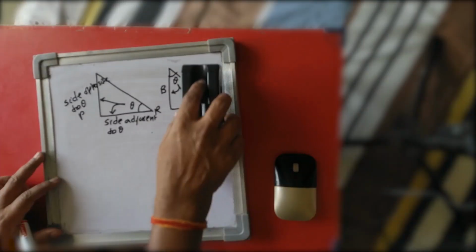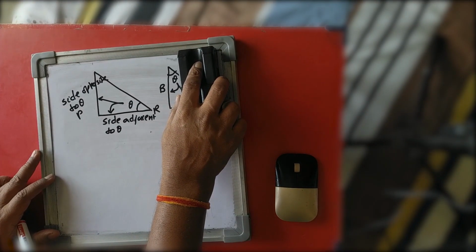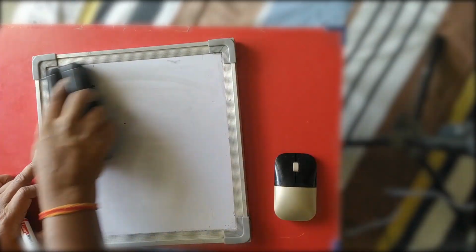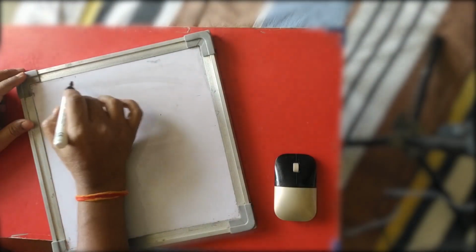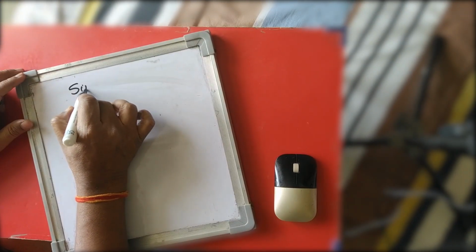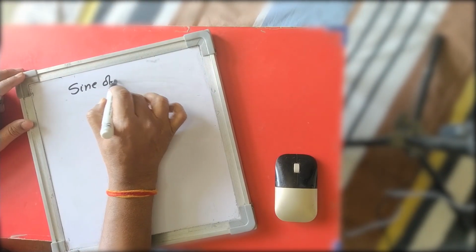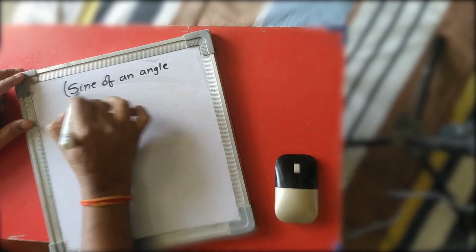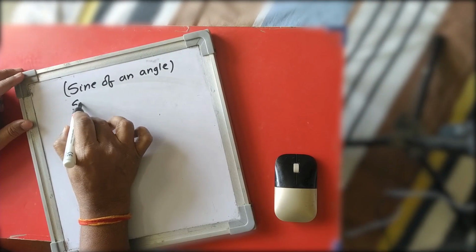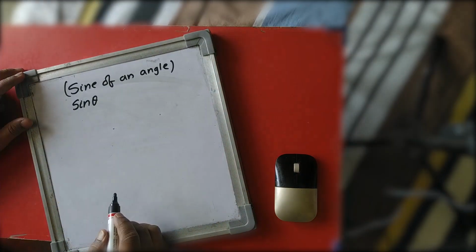Based on that, now we will define 6 trigonometric functions or ratios. The trigonometric functions are written as sine of an angle, which primarily in short we write as sine theta.